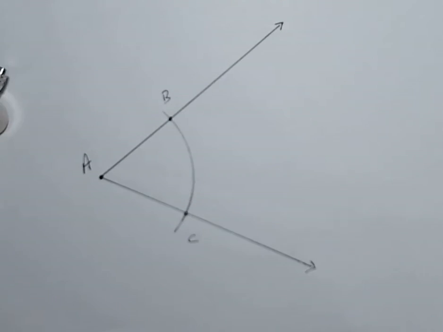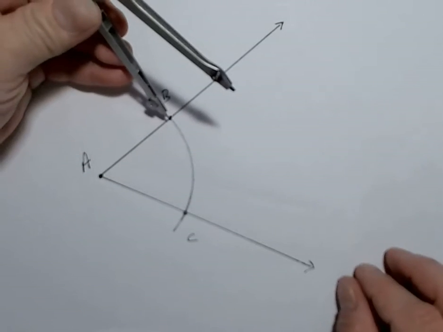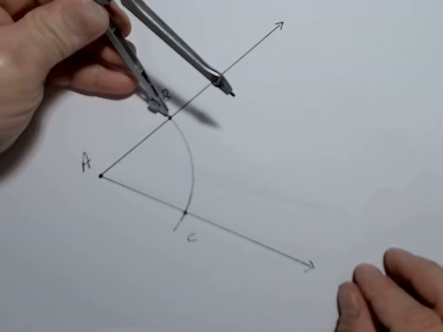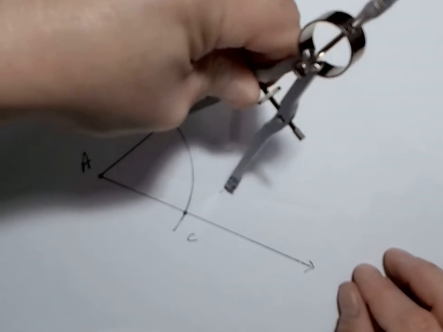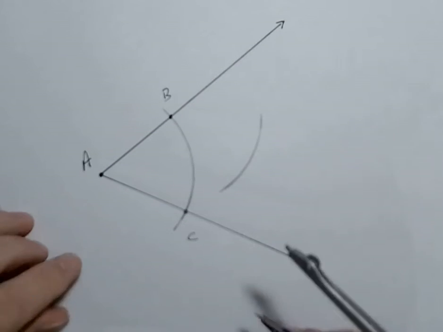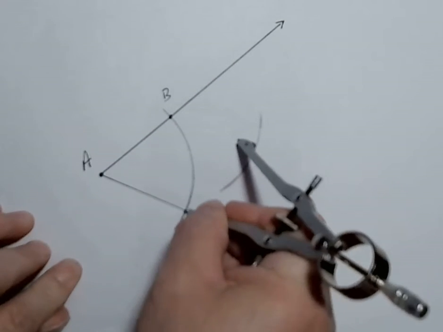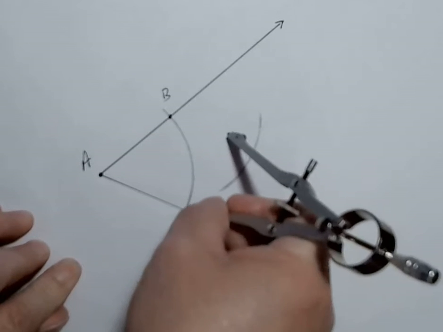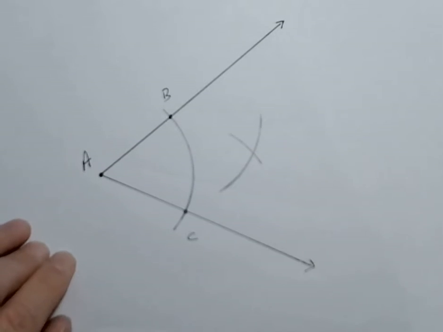And then what we would do is we would take the compass again and we would go to each point and create an arc like so to make sure that the arcs intersect each other. So there's our intersection point.